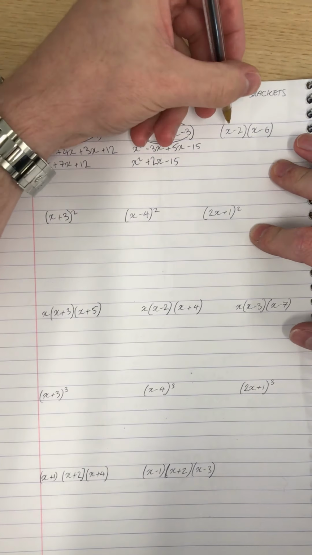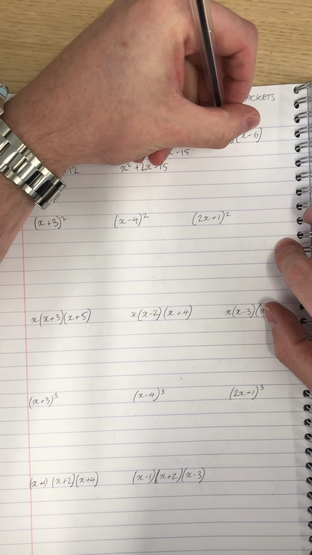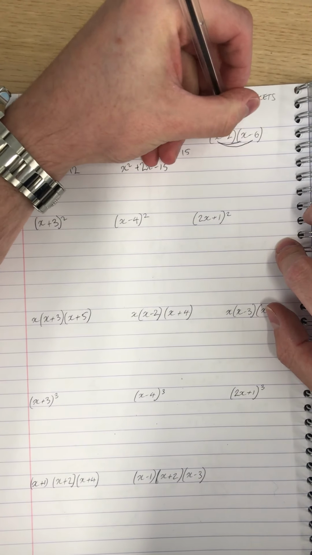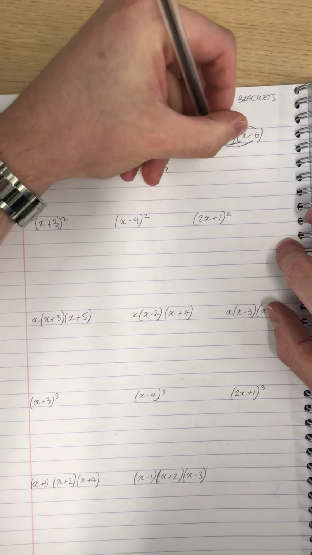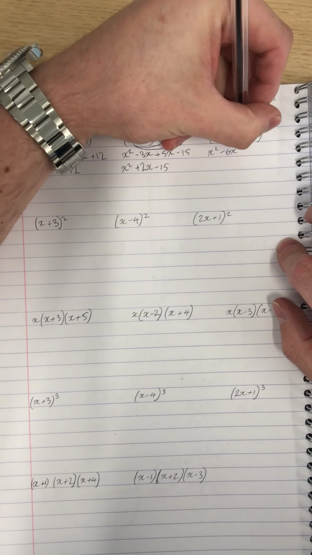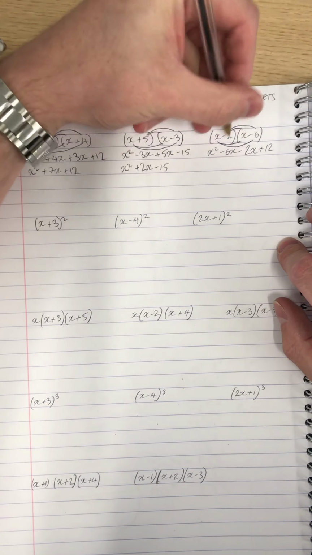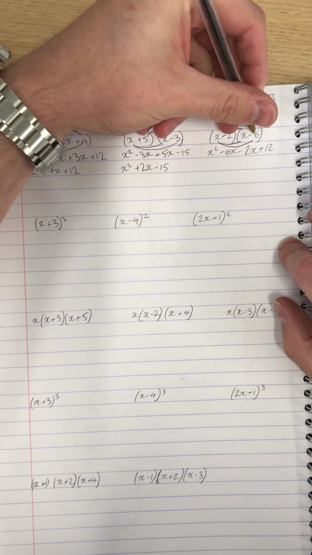And then we'll go on to the two minus brackets, so we end up with x times x, x times minus 6, minus 2 times x, and so on. So x squared minus 6x minus 2x plus 12. And we have a plus 12 there because it's a negative times a negative.